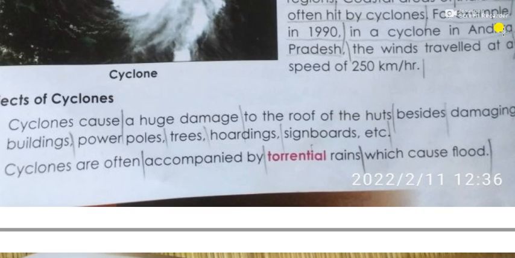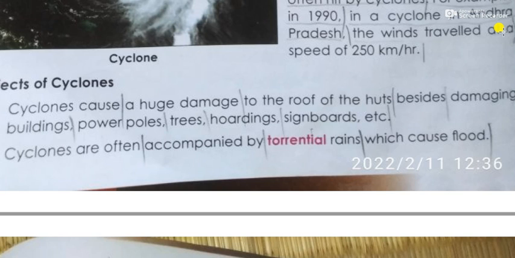Okay, so what are the effects of cyclones? Cyclones cause huge damage. Normally every natural disaster will damage lives and properties, and many lives will be lost because of these natural calamities. In the same way, a cyclone can damage roofs and buildings, and many trees will be pulled down.